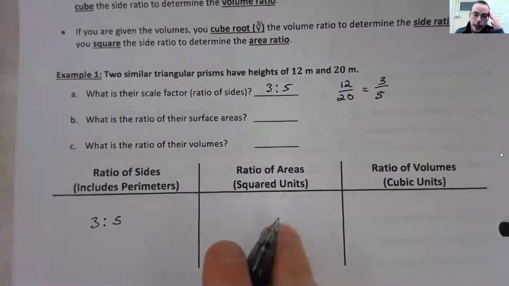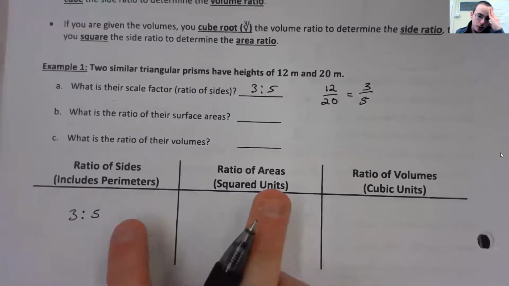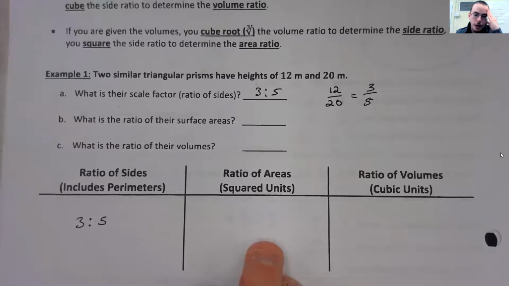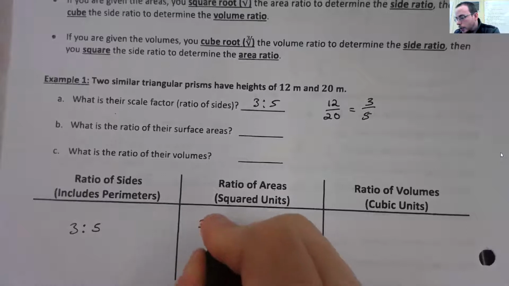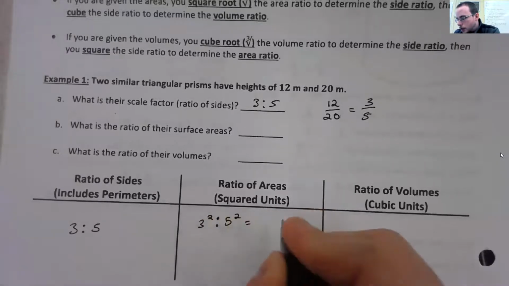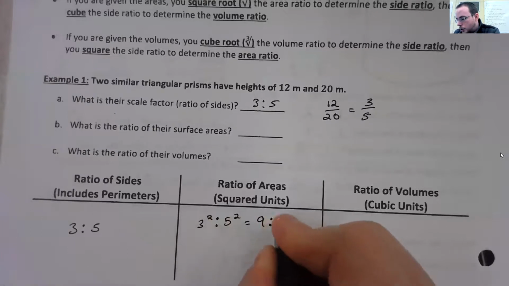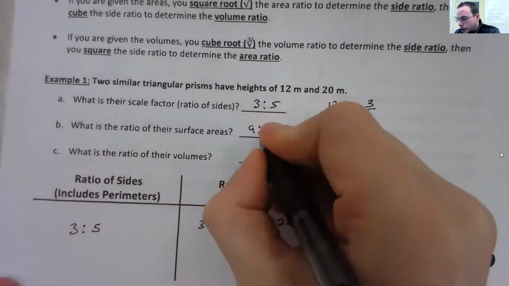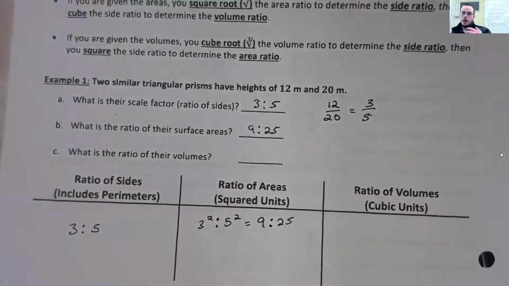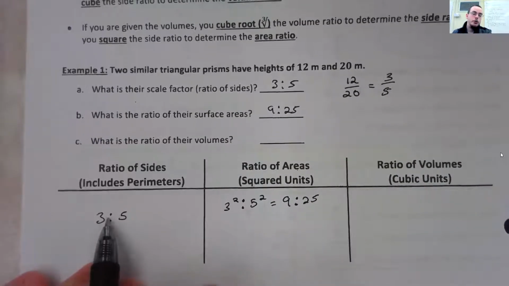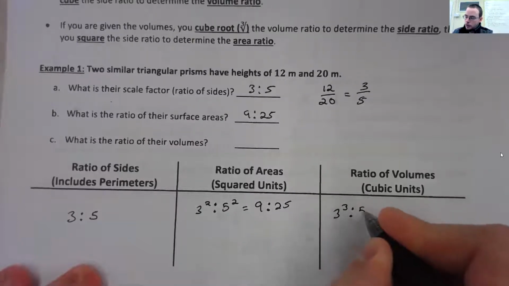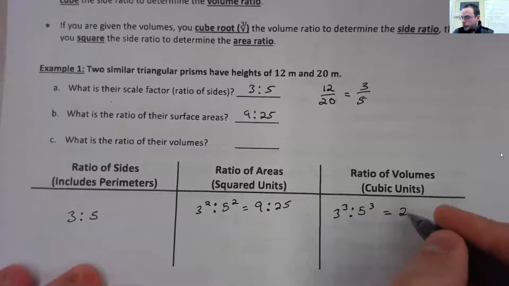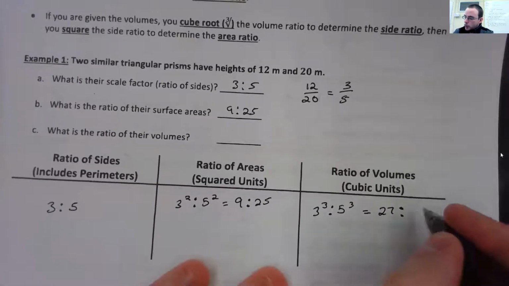All right, so now how do we get to the ratio of areas? What do we need to do to our ratio of sides to get there? Well, like we talked about, the ratio of the areas has squared units. So we take 3 squared and 5 squared, and we get 9 to 25. And then we do our ratio of volumes. Volume is measured in cubic units, so we have to cube both of these, which would give us 27 to 125.